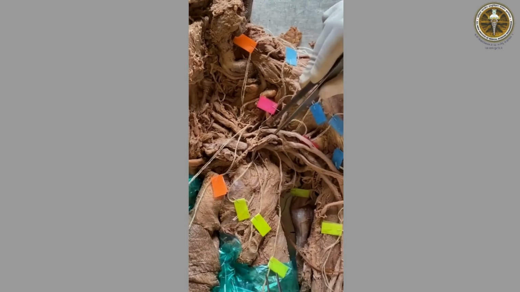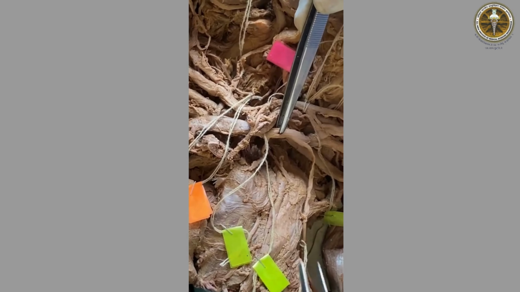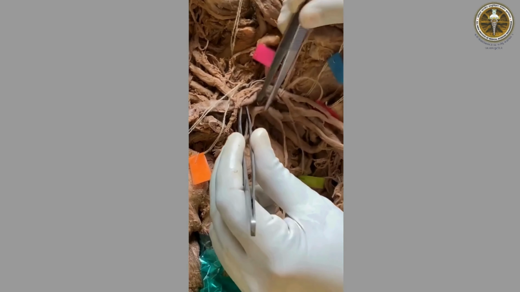Now we will see the medial cord. So this is the axillary artery, the third part of the axillary artery. The lateral cord is lateral to that. We have seen its branches. Now we are seeing the medial cord, which is medial to the axillary artery. So it gives 5 branches. Here we are seeing this tiny nerve.